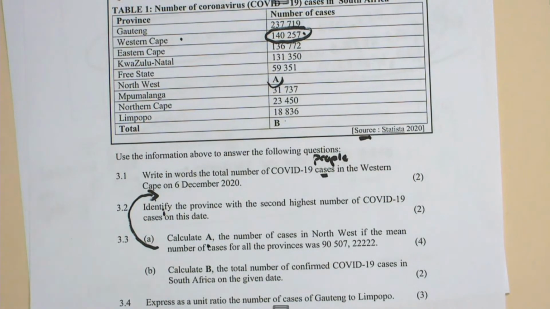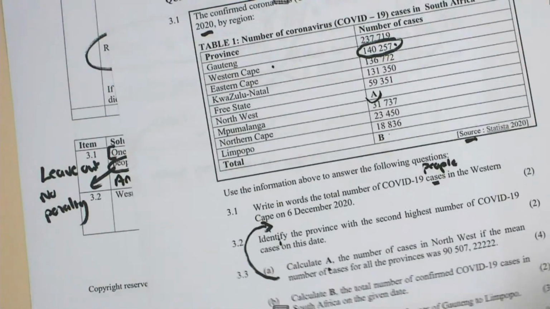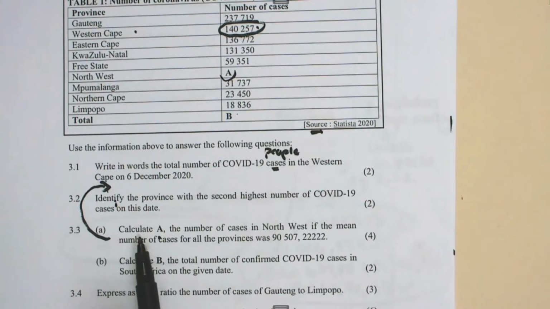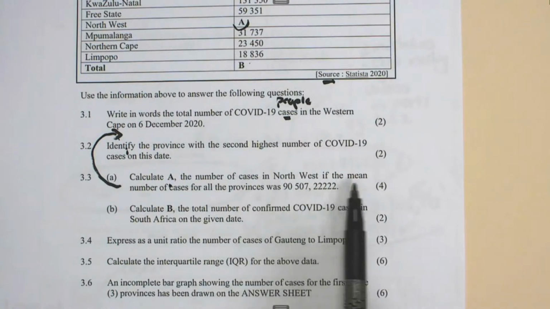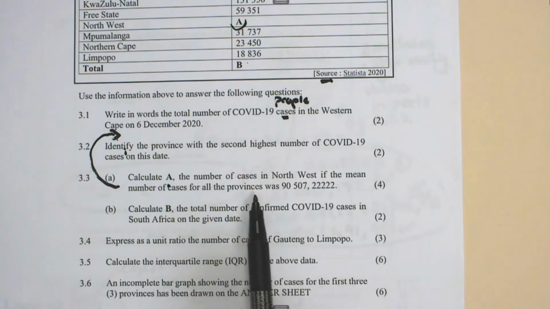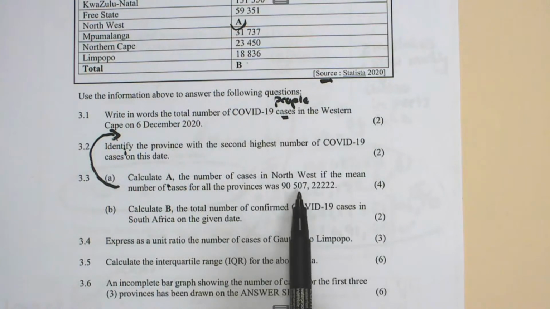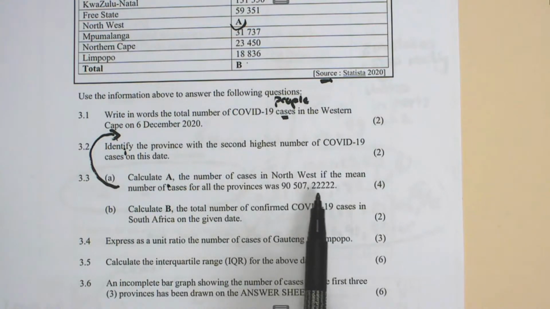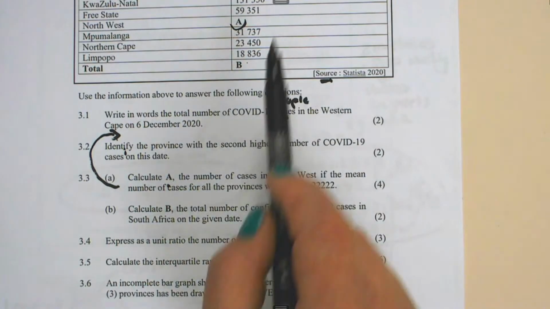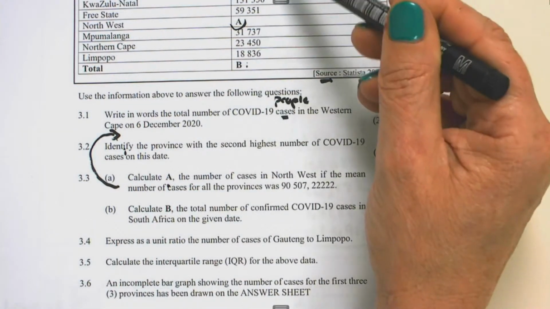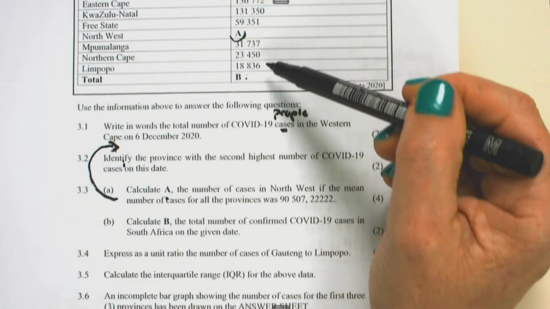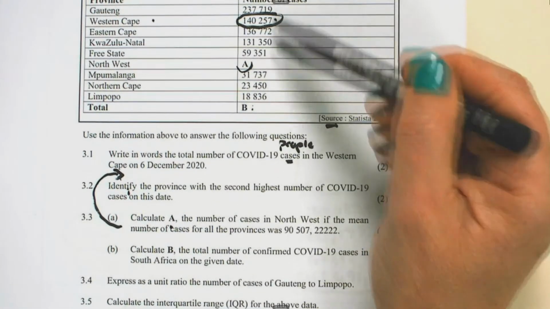But fortunately, it's going to stay Western Cape. So let us go on with 3.3. Calculate A, the number of cases in Northwest, if the mean number of cases for all the provinces was 90,507.2222. Now, unfortunately, the total is not given, so the learners cannot go and subtract. The same problem is not made here.